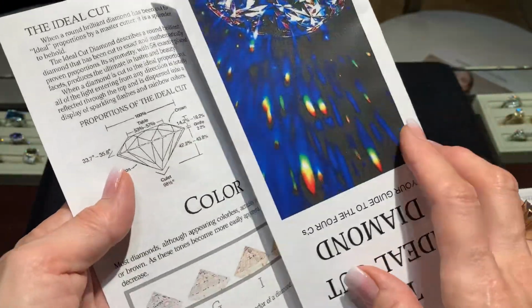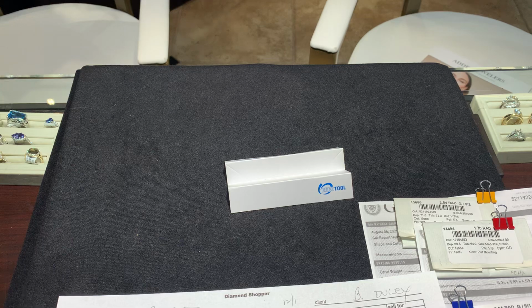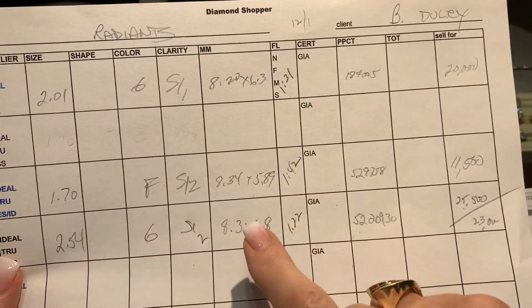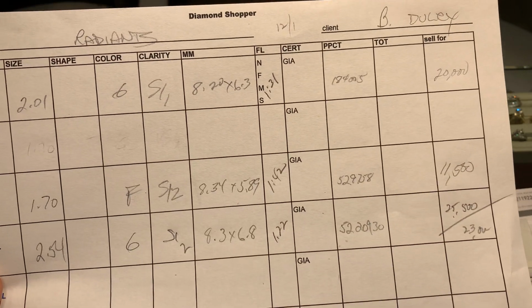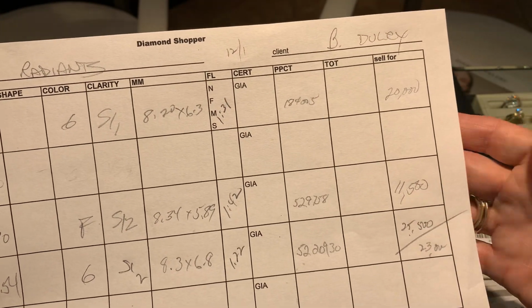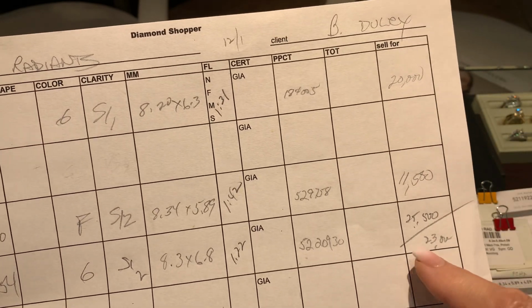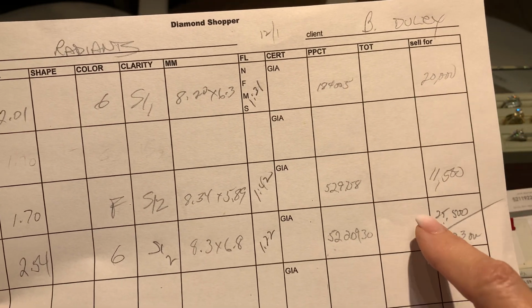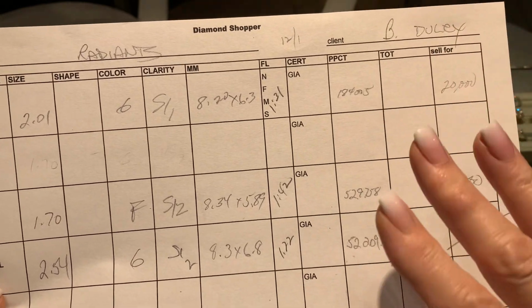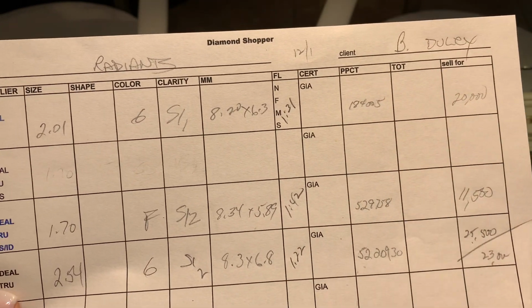Now these are 3 beautiful stones, and I did a worksheet, and a little recap here after all the ones that I had looked at. Staying in this price range, I'm a little bit over. This one that we like was a great value, that's why I put it in here. But in the beginning, I didn't know where we were going.